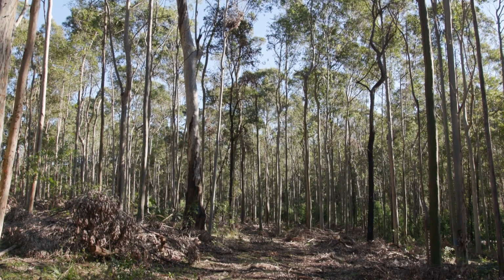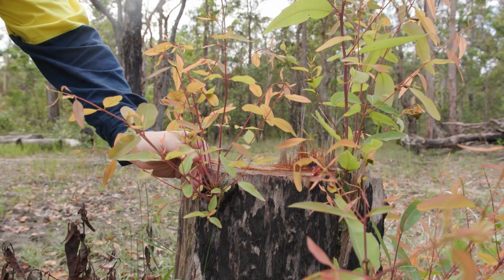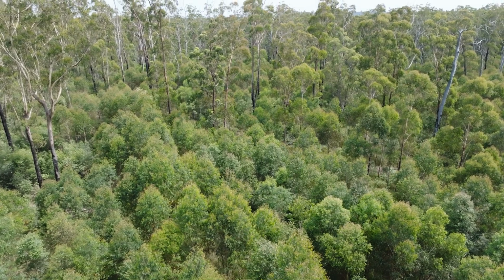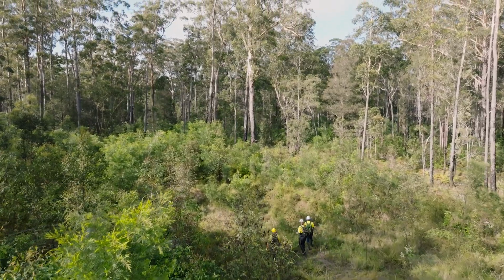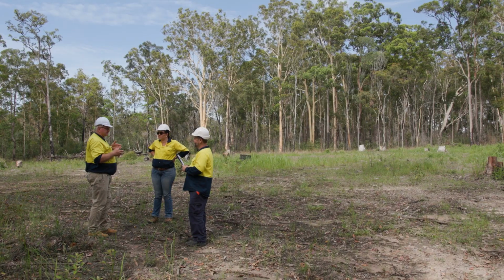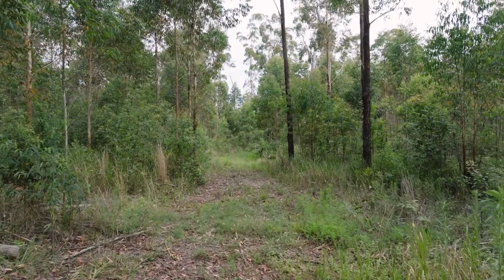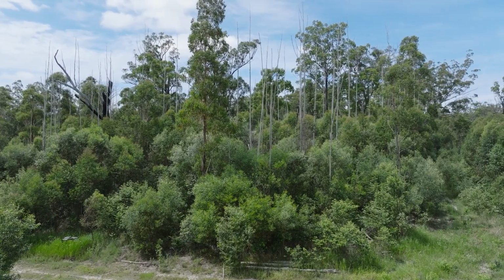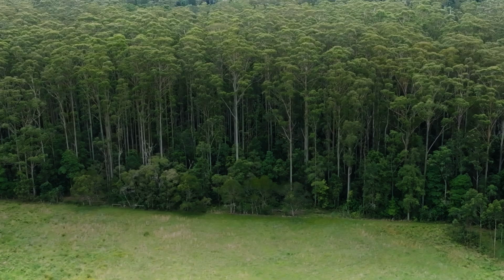Following a harvesting event, these new canopy openings must be monitored to ensure good regeneration is occurring. The code requires monitoring at 2, 6 and 10 years after the harvesting operation. If the forest is not regenerating in a way that maintains or improves on pre-harvest forest conditions, regeneration management actions will need to be put into place.